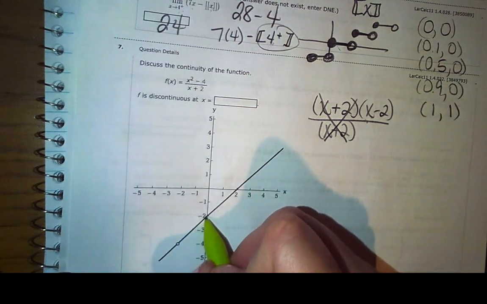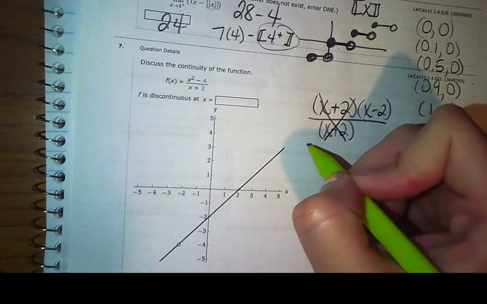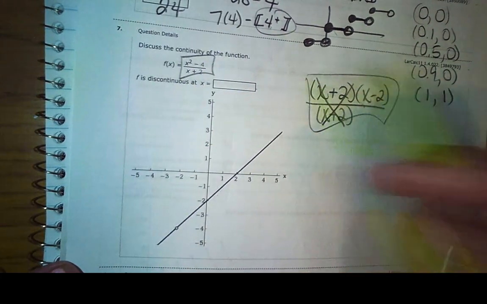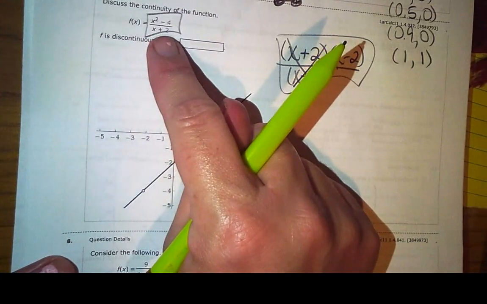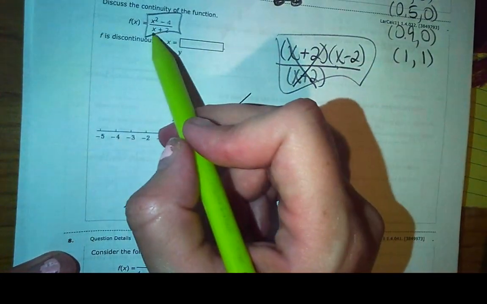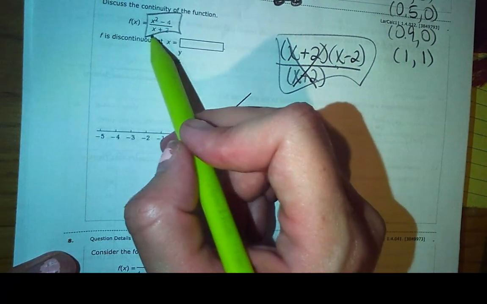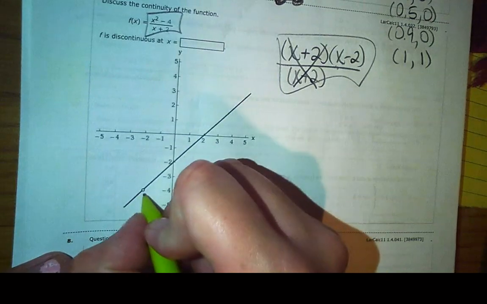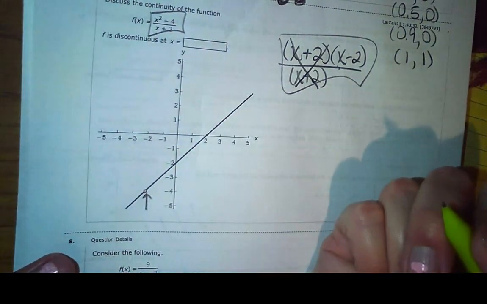So he slices through the y-axis at -2 and has a slope of 1. But what's the difference between this thing and this thing? We hit this in another video already. This one has a hole at -2. Because at -2, -2 plus 2 will make your denominator equal 0. Okay, so he has a hole right there at -2.